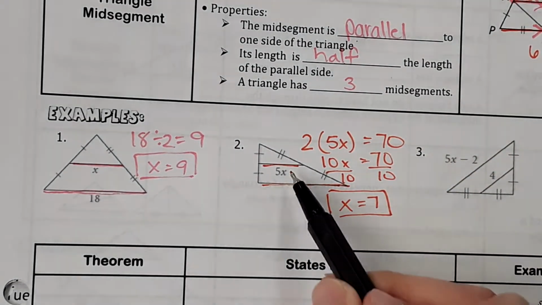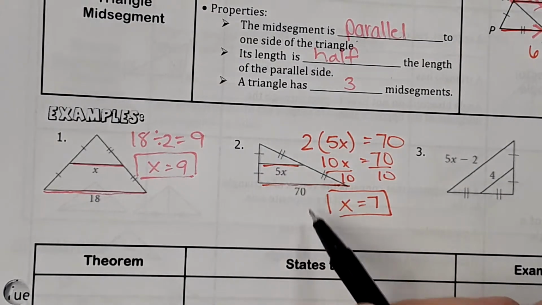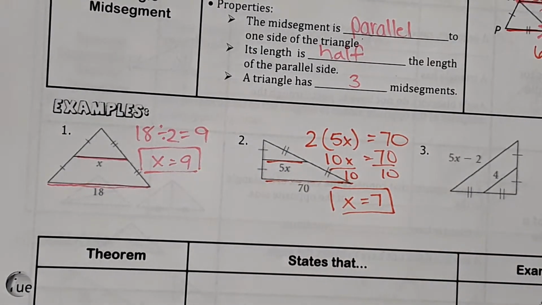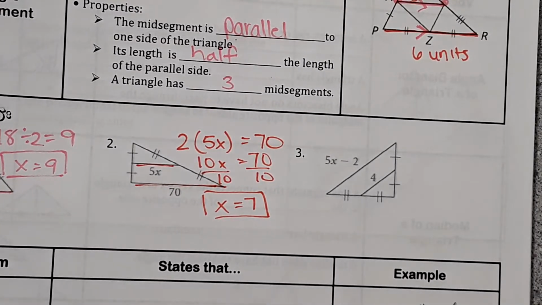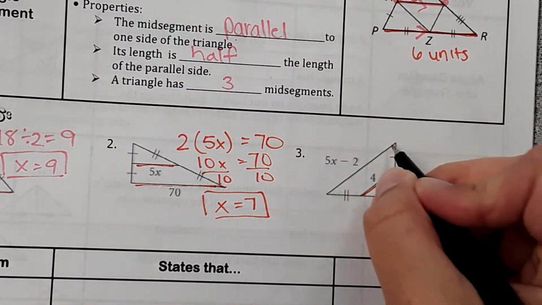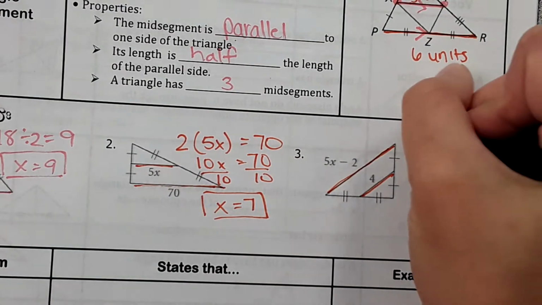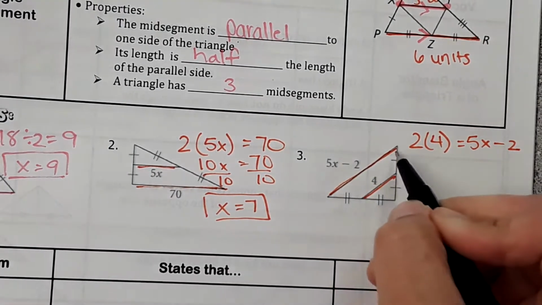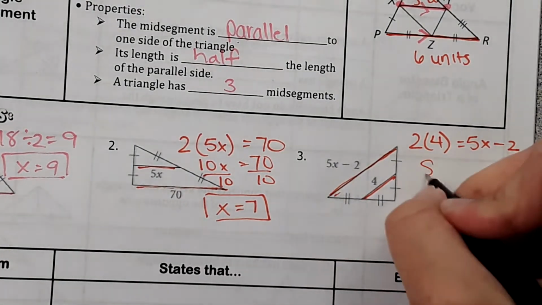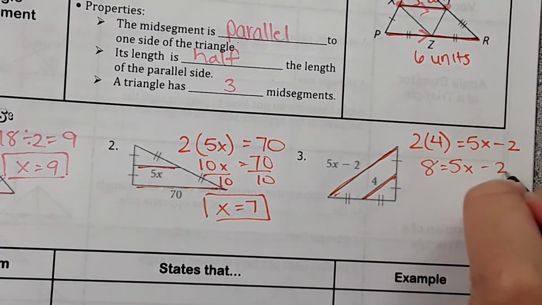You could even plug it in to make sure it makes sense. 5 times 7 is 35, which is half of 70. Number 3, this is half the length of this here. So 2 times 4 would equal 5x minus 2, the length of the longer side. And then solve for x.